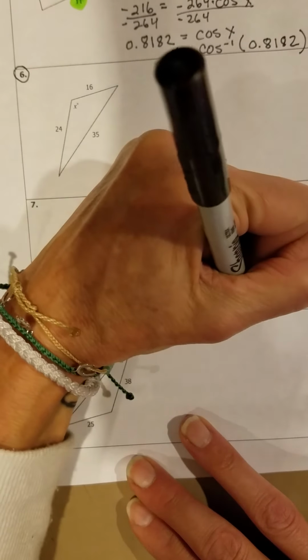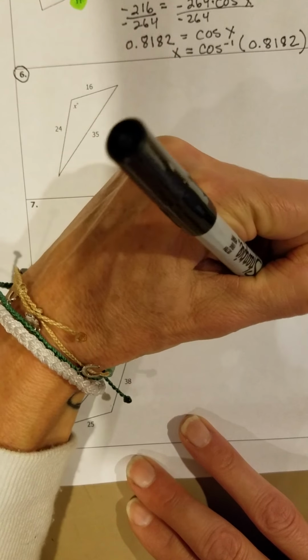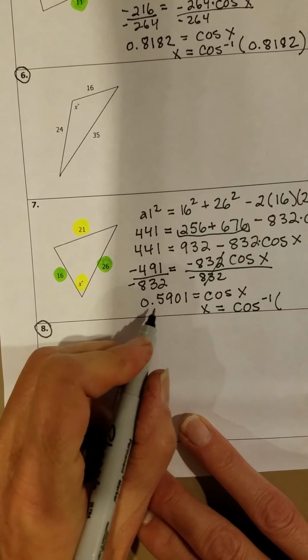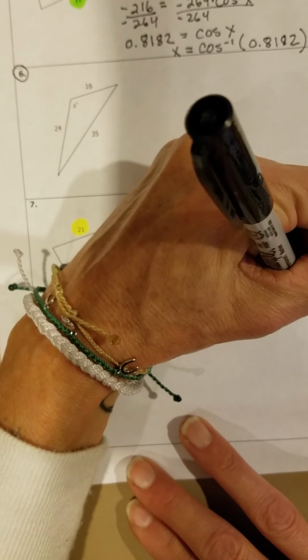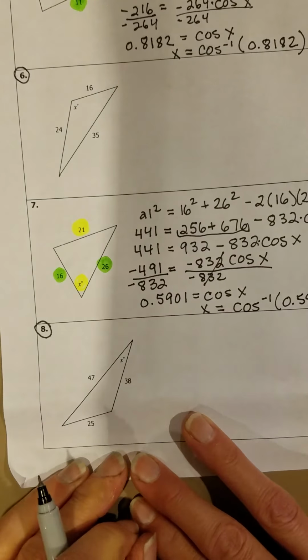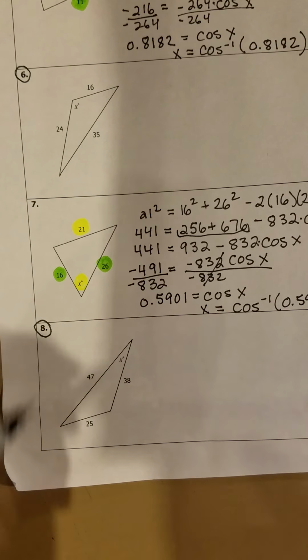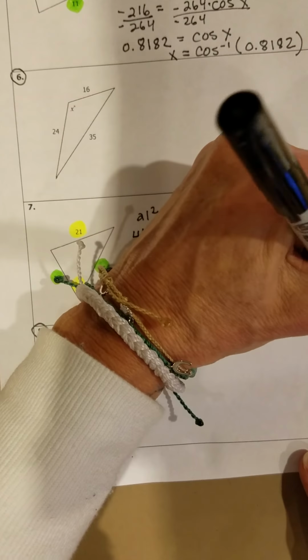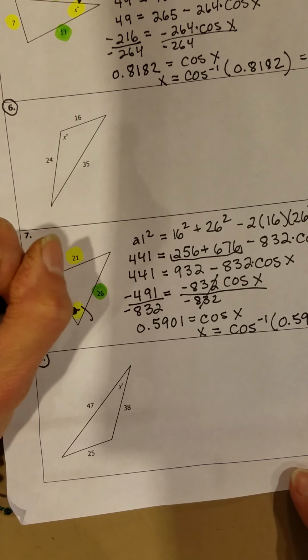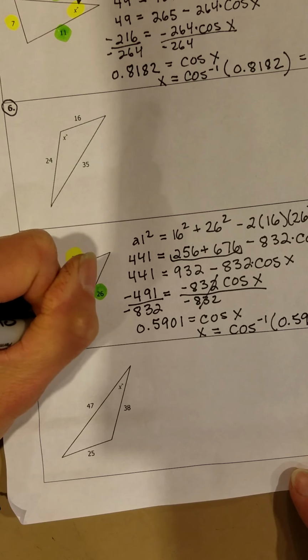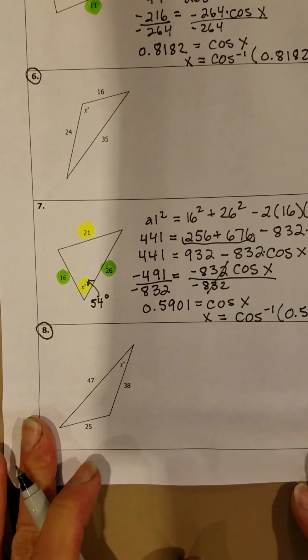So x is equal to inverse cosine, input the ratio, and if you put that in your calculator, you're going to get 54 degrees. So that means angle x is 54 degrees.